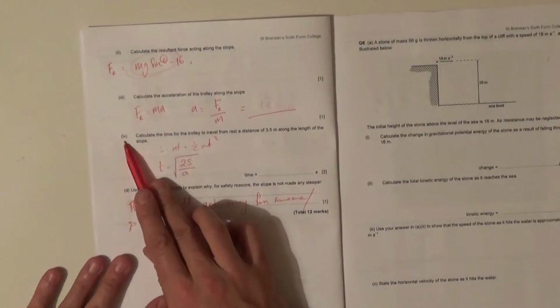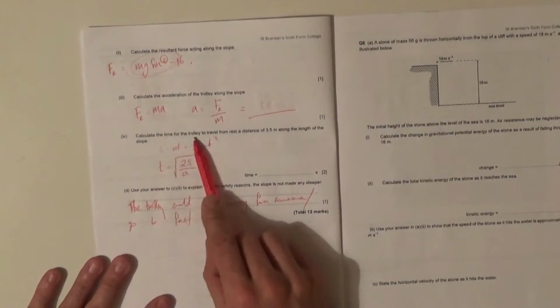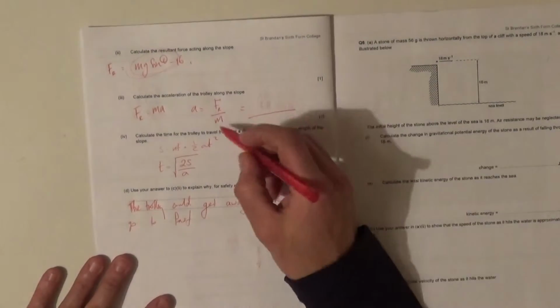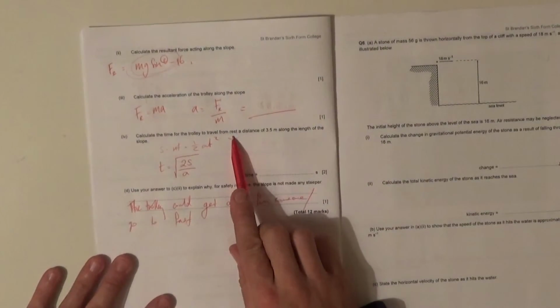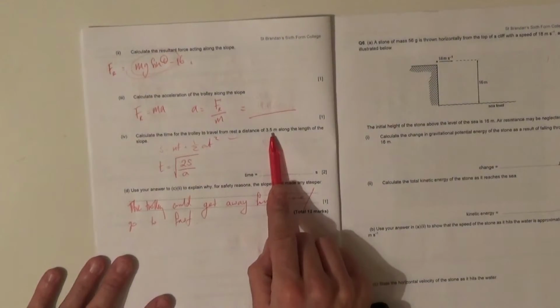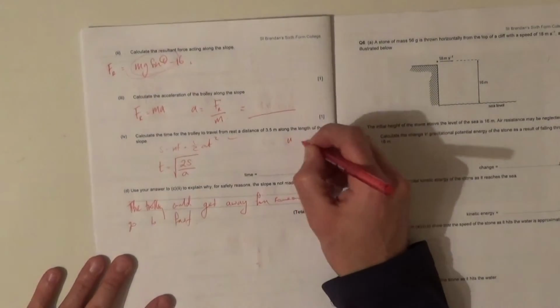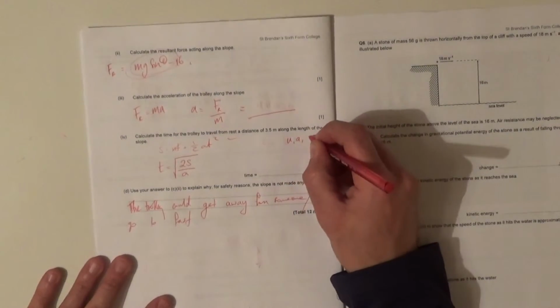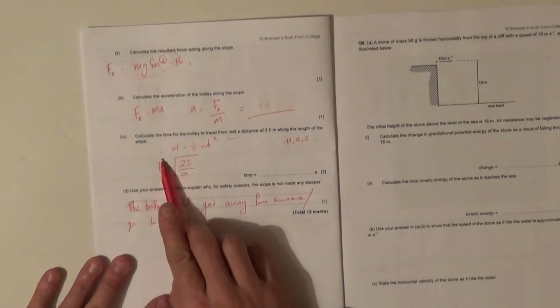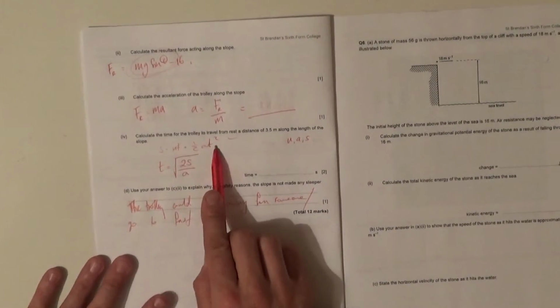Part 4: calculate the time for the trolley to travel from rest. Okay, u is 0. We have a distance s along the length of the slope, and of course we have a, so we've got u, a and s, and it wants t. So s equals ut plus a half at squared.